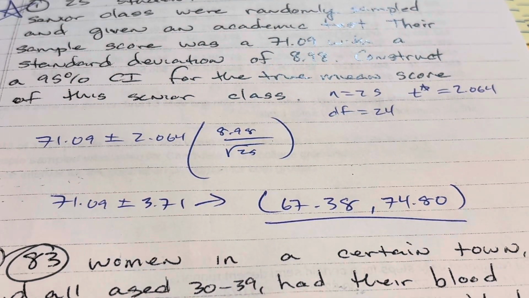25, guys, and this is a mean. 25 is less than 30, so it's T-star time. All right, go to your T-table, 95% confidence level, degrees of freedom 24. T-star is 2.064. All right, the margin of error then is 3.71.